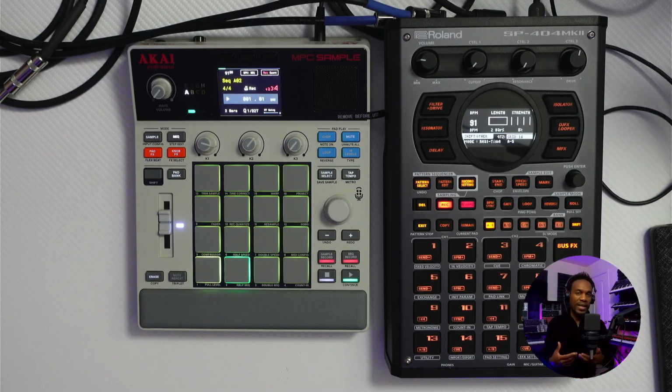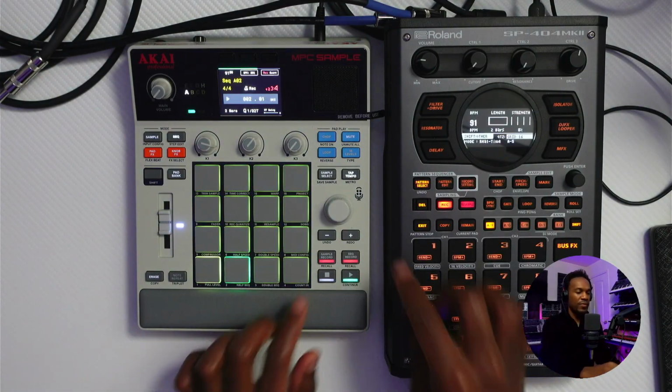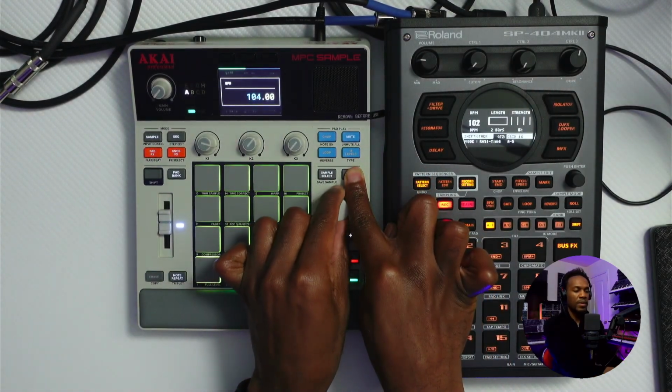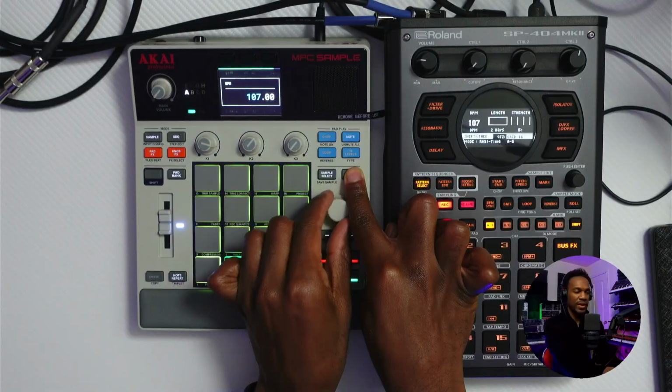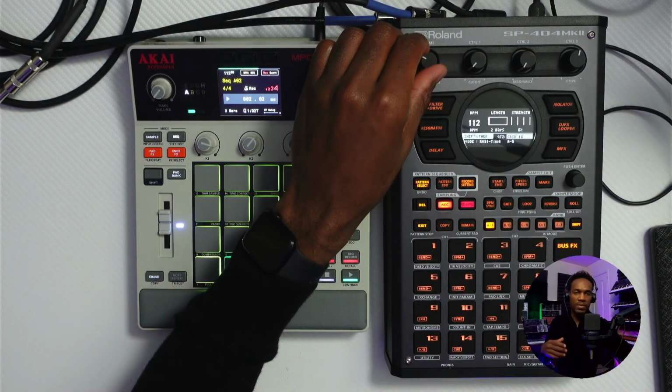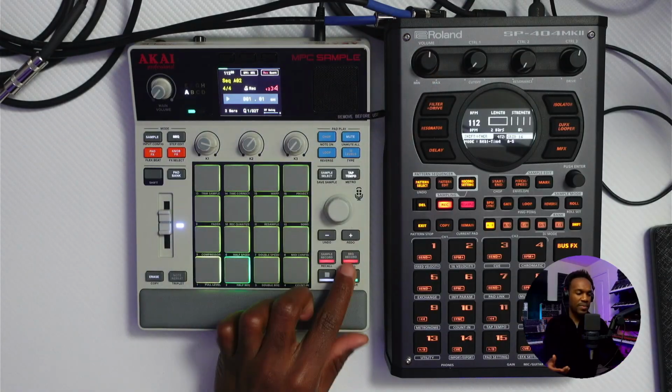Notice that when I activate the MPC sample sequencer, the SP404 automatically configured itself to match the tempo of the MPC sample. If we change the tempo, they automatically synchronize. Next steps, let's go into sequencer chord mode and let's try triggering some pads.